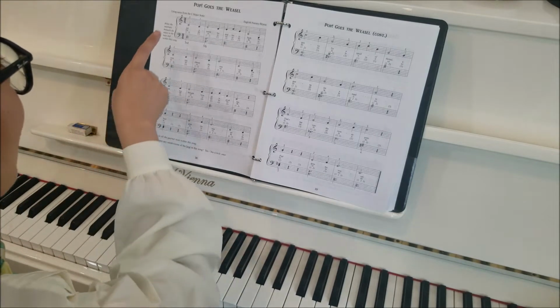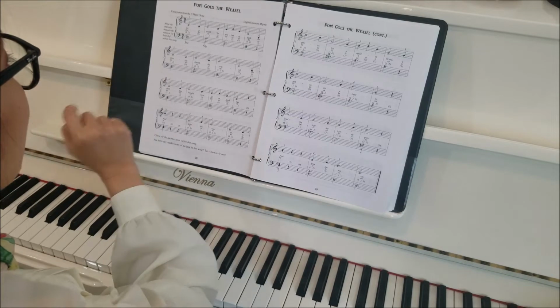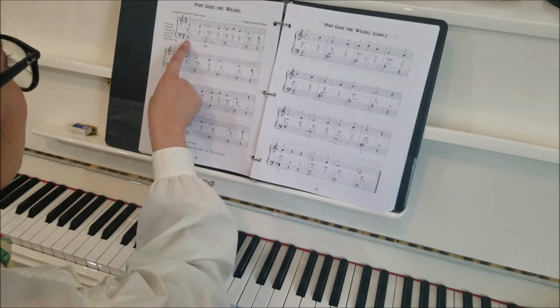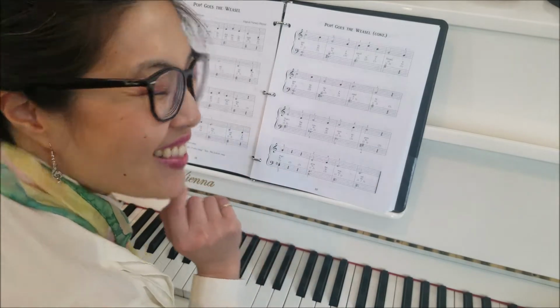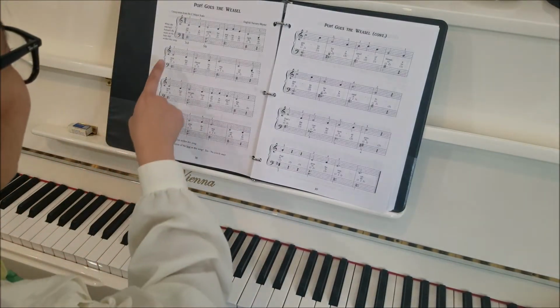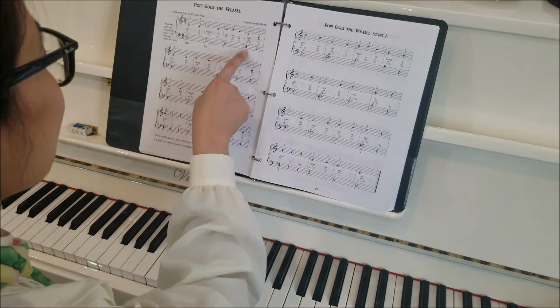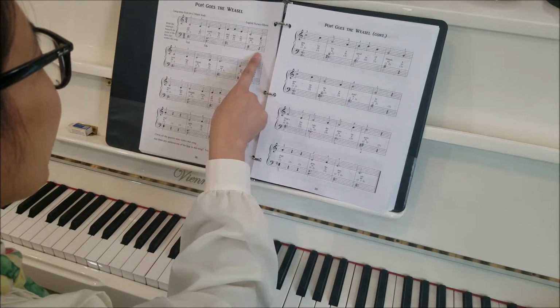Okay, and what do we have? We mostly have half notes, okay? And then we have dotted half notes, right? And then we have quarter notes. Let's see if we have any quarter rests in this song. Okay, so let us see, aha, quarter rest.